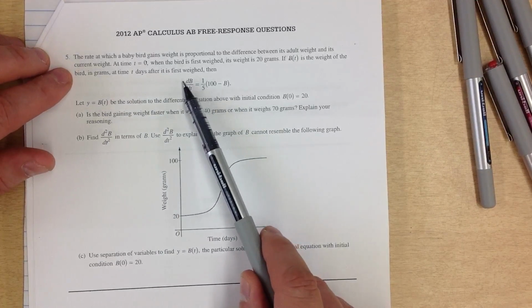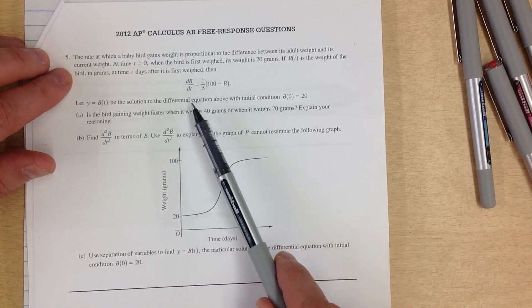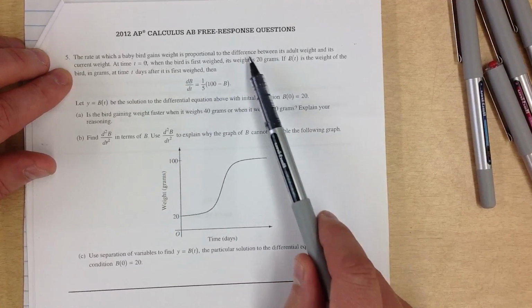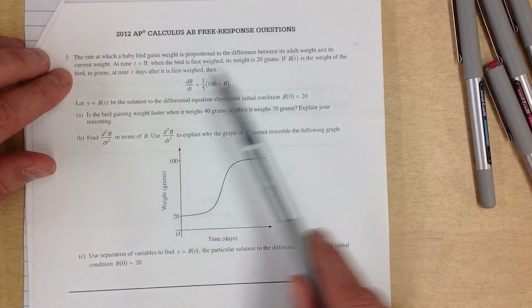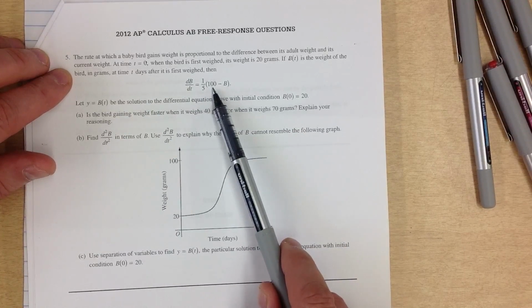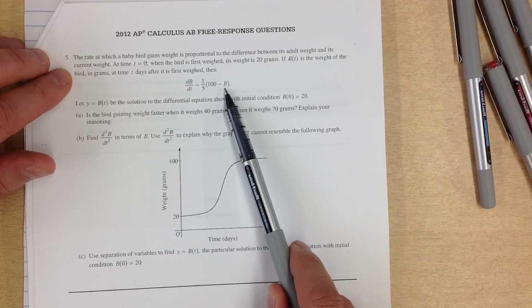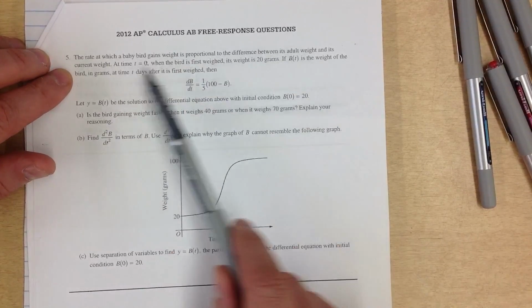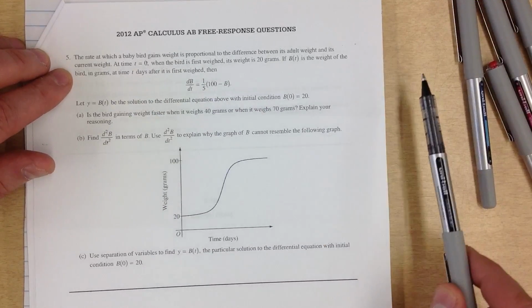The rate at which the baby bird gains weight, so B is the weight of the bird, is proportional to, so it's a constant times, the difference between its adult weight and its current weight. So its adult weight must be 100 and its current weight must be the B. So this is the difference between them. So everything that they've written in the sentence occurs in this equation right here.